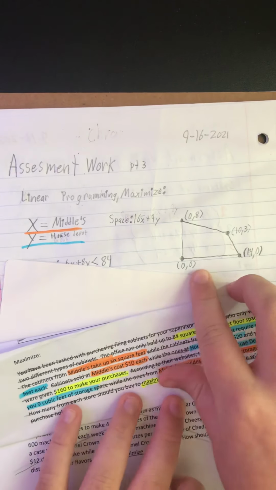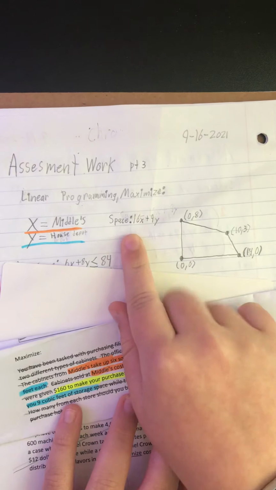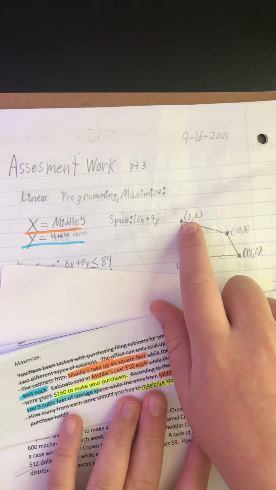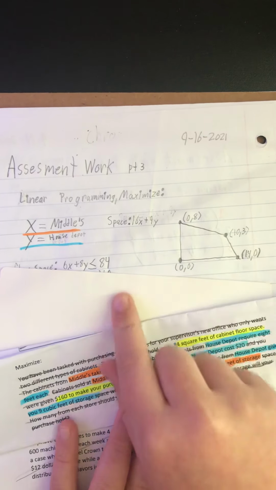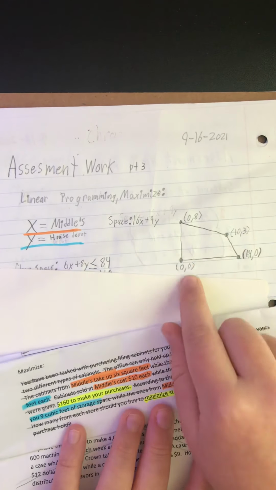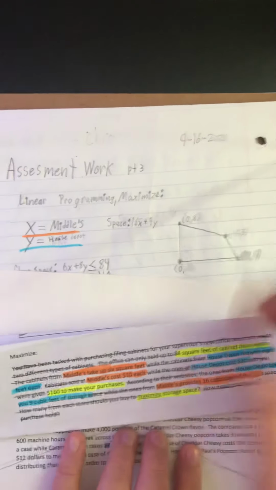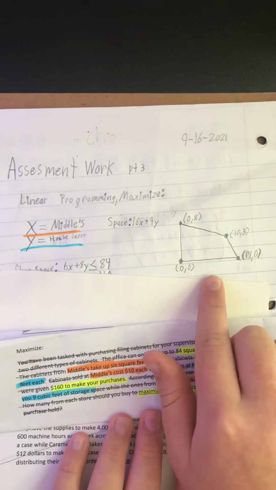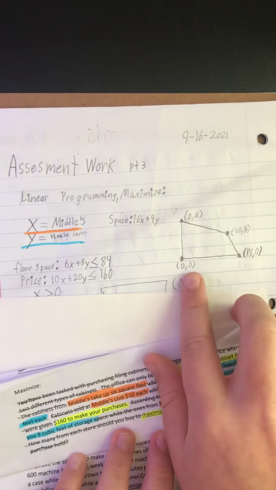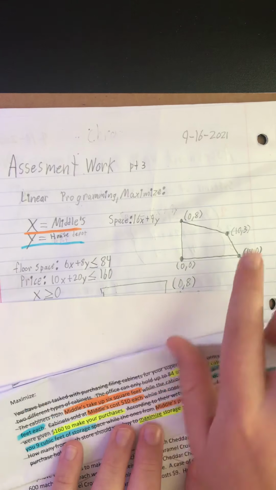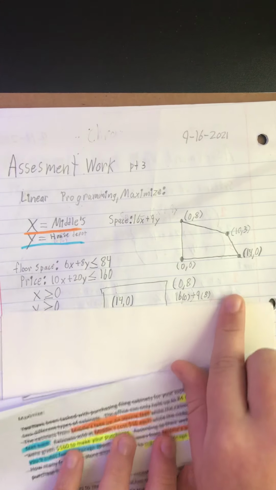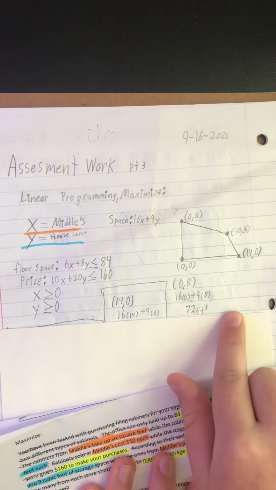What we do with our points is we want to test them with our space equation, plugging in the x as an x and the y as a y. But we don't need to test all of them. We only need to test these three, because we don't want 0 cabinets, so we want to at least have 1 cabinet, so we don't test (0, 0). First I tested (0, 8), so we have 16 times 0 plus 9 times 8, and we end up with 72 cubic feet.